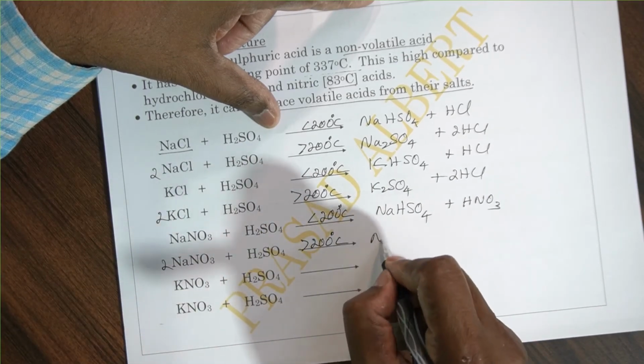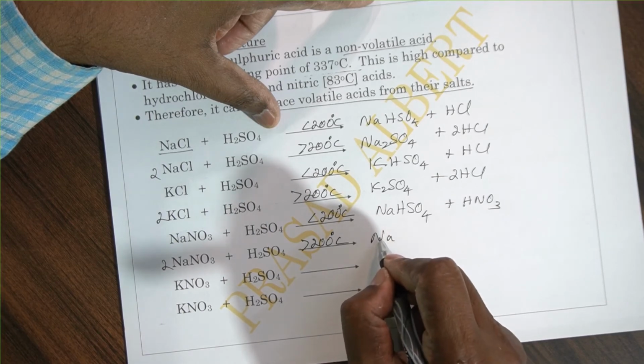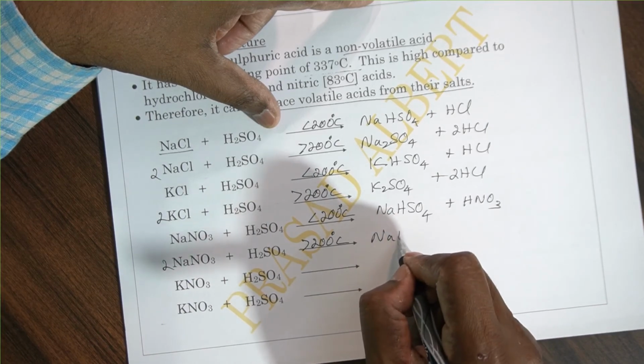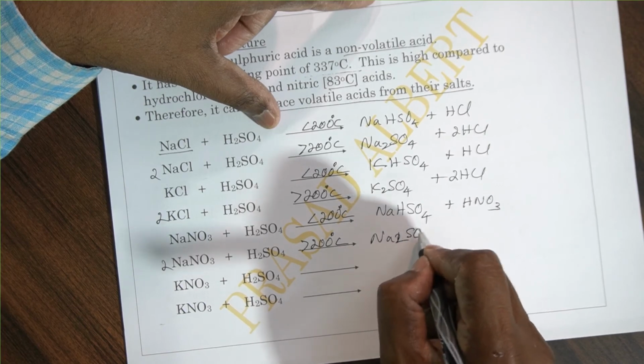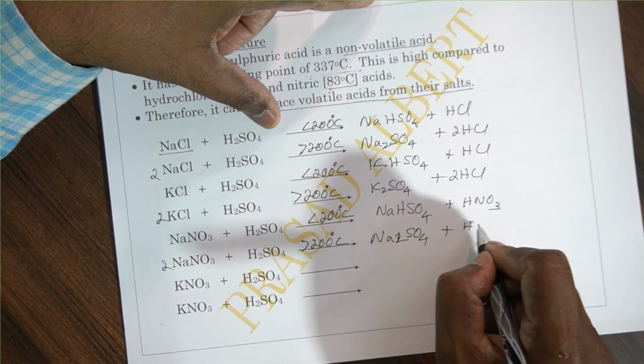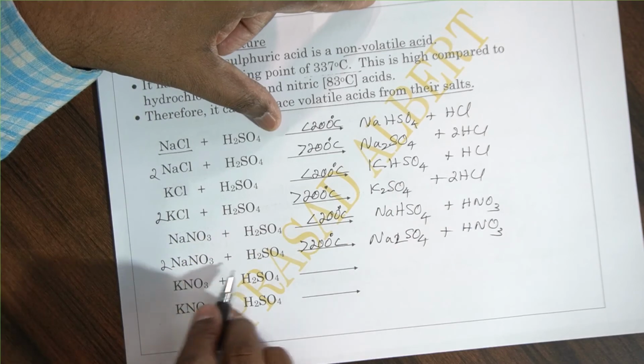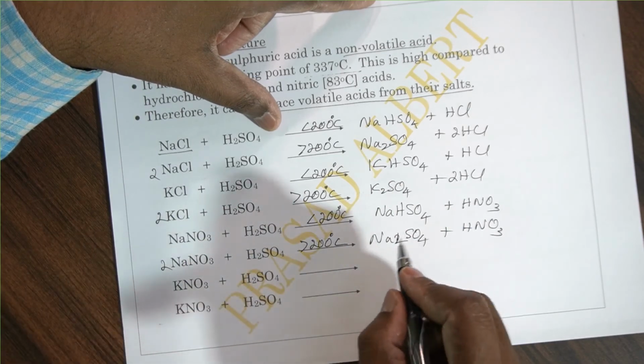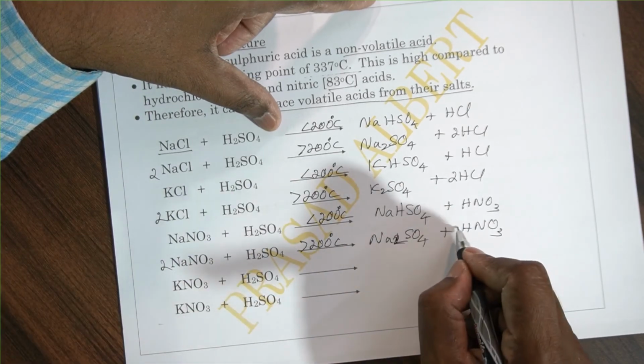So it will give you Na2SO4 plus HNO3. 2 NaNO3 plus H2SO4 gives Na2SO4 and 2 HNO3.